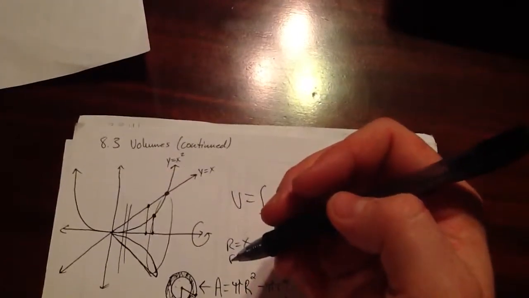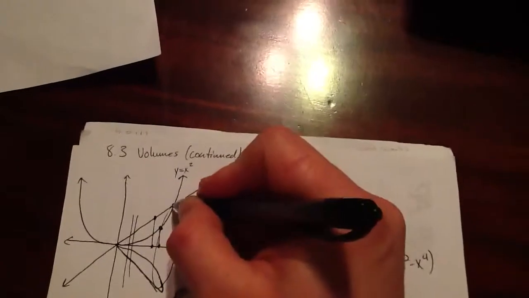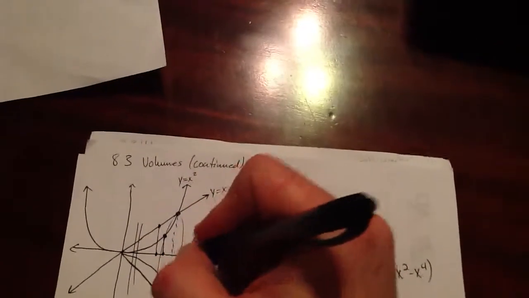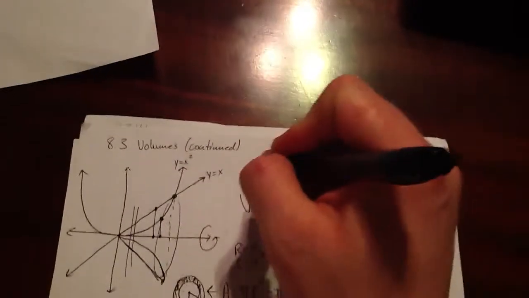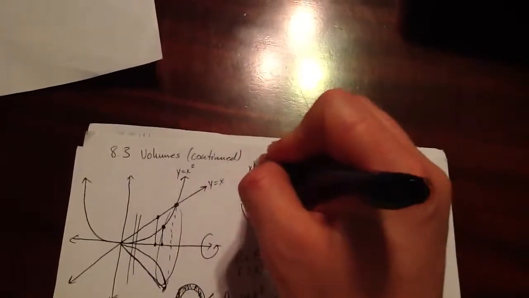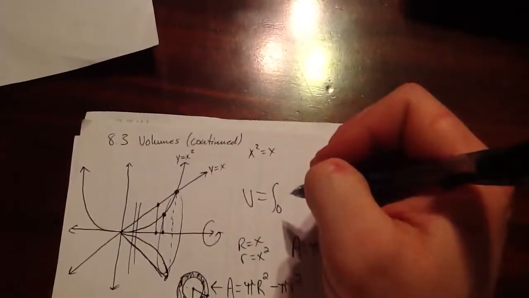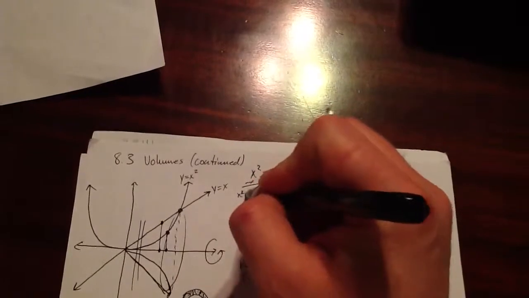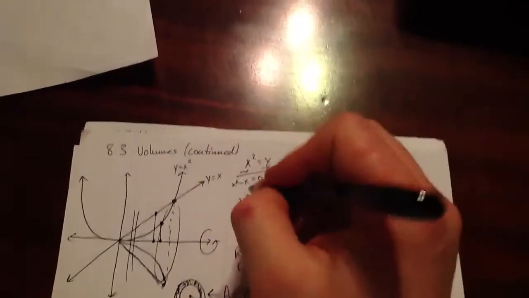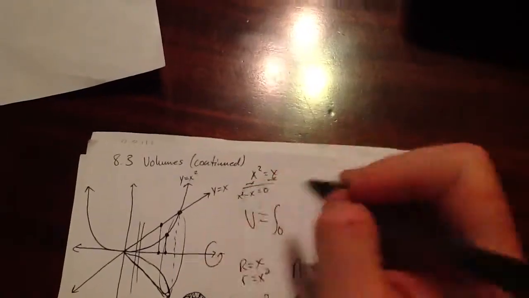I don't know. Well, you've got to figure that out, right? Where do those intersect? You could probably do it in your head, or just think about it, but if you can't, you'd have to set them equal. x squared equals x, and then you'd have to solve for x. So I subtract x from both sides, so I have x squared minus x equals 0, and factor out the x.